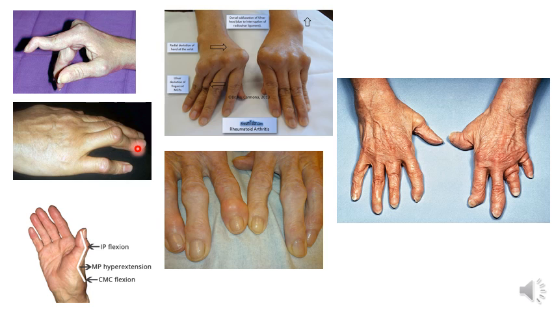Here you can see the proximal interphalangeal joint is flexed and the distal interphalangeal joint is extended. So this is called the Boutonniere deformity, which is also seen in rheumatoid arthritis. A Z-shaped deformity of the thumb, where you can see the metacarpophalangeal joint is in hyperextension and there is flexion in the interphalangeal joint. So the Z-shaped deformity also indicates rheumatoid arthritis.